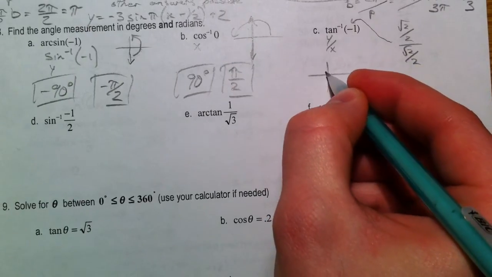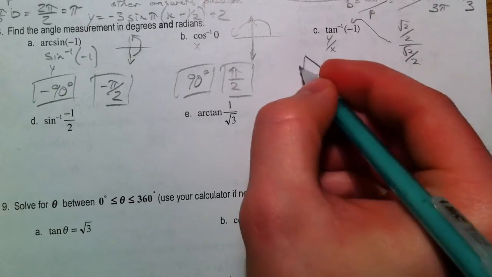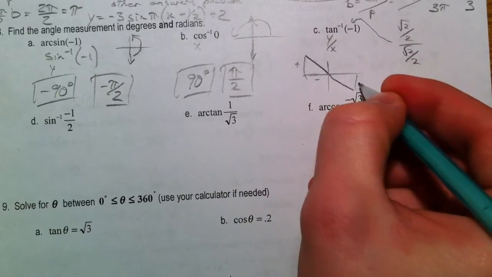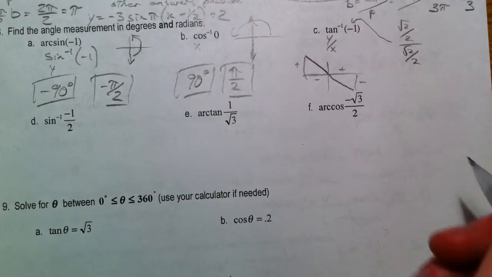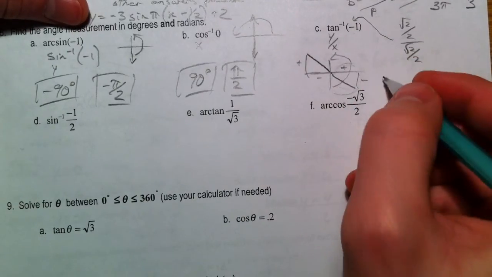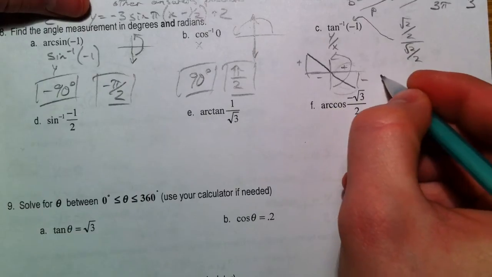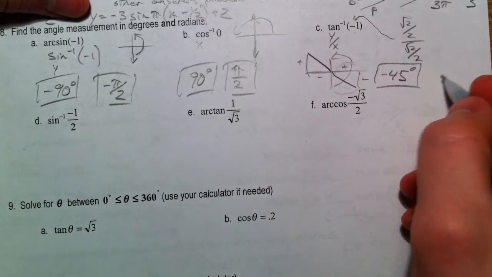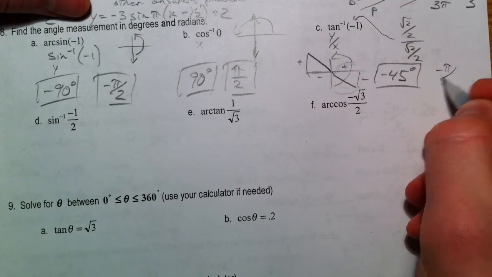And so I want positive divided by negative, or I want negative divided by positive. So I'm going to want this one, because it's negative 90 to 90, so negative 45 degrees, and negative pi over 4.